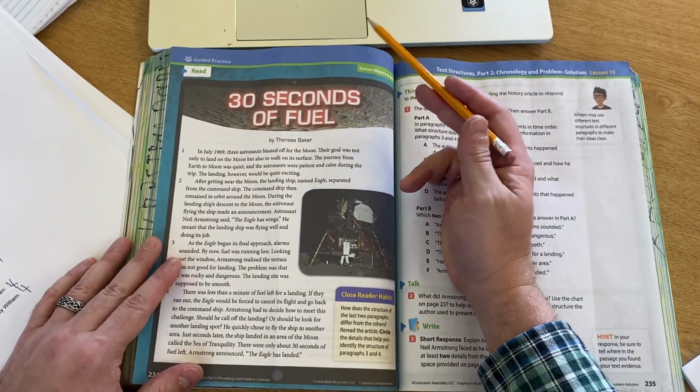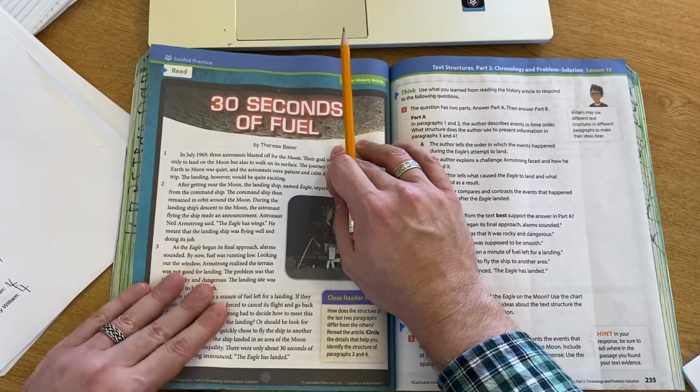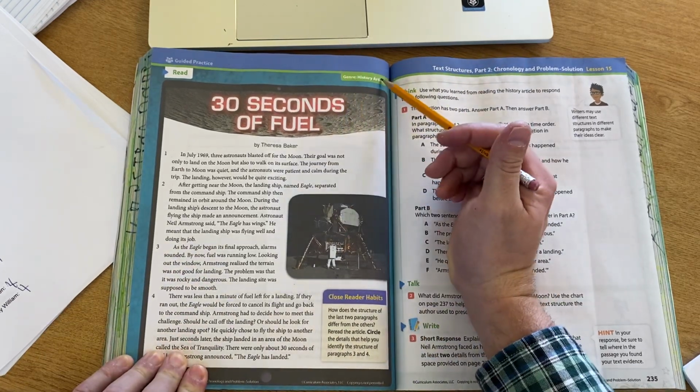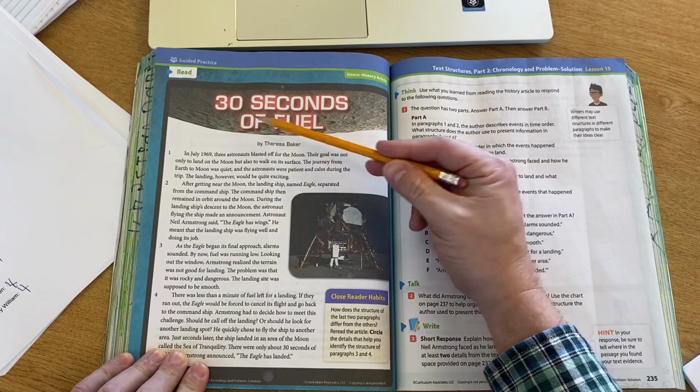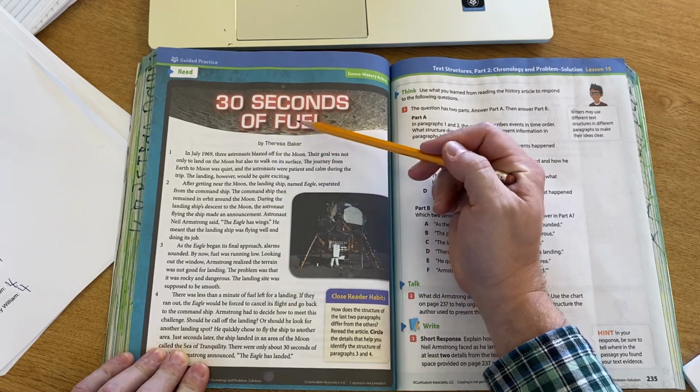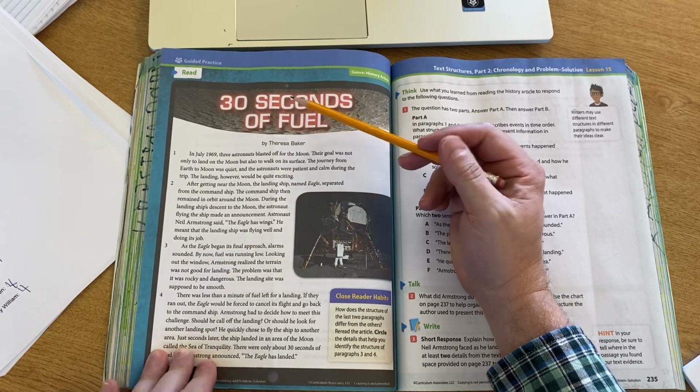So this first story that we're reading is under a genre called history articles, and it's fairly recent history. It's a story by Theresa Baker, and it's 30 Seconds of Fuel. So let's see what this is about.